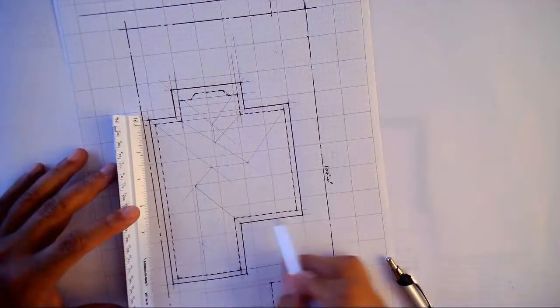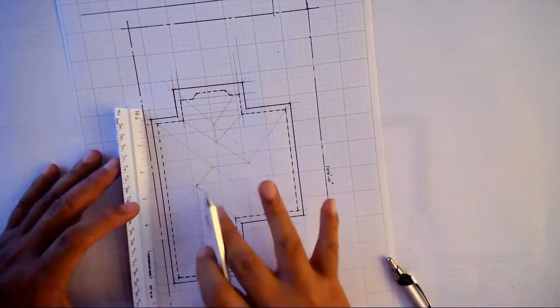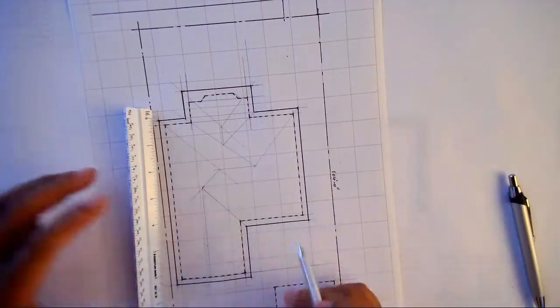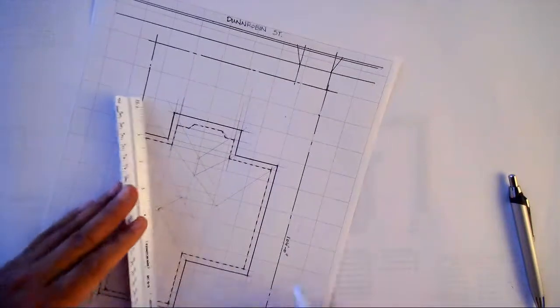And this one actually does have another ridge here. Because this house was an addition, the roof is a little bit of a mess, but I think we can make it work.